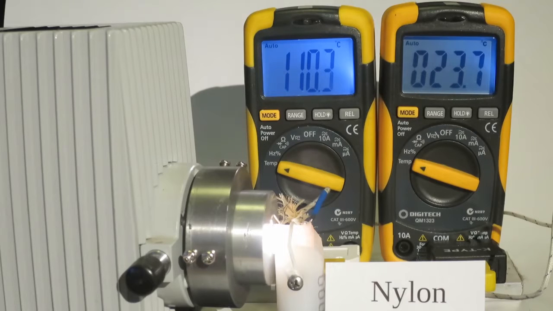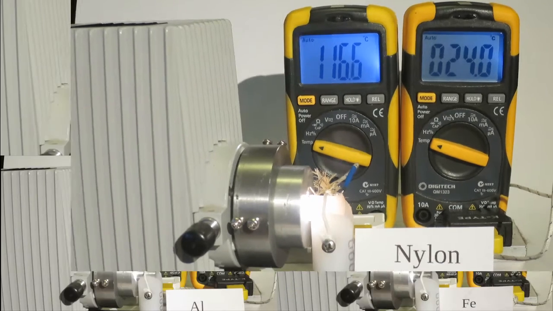Nylon is another long chain molecule, again is an insulator, and as you can see, the temperature on the left hand side is climbing dramatically, while the temperature on the right hand side has barely changed at all. Or in other words, energy is not moving from one side of the material to the other.